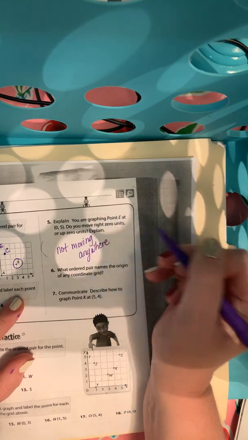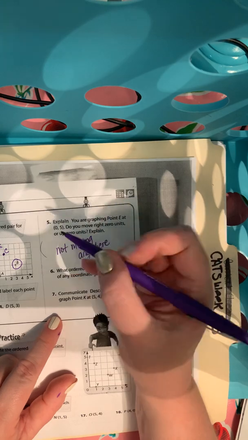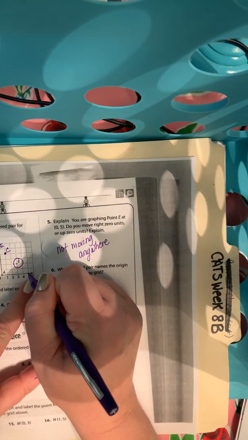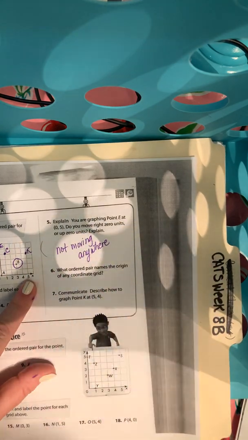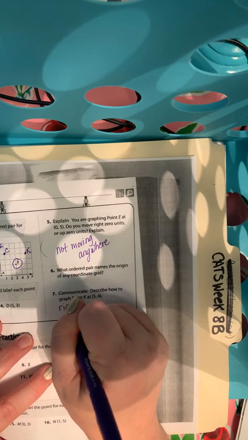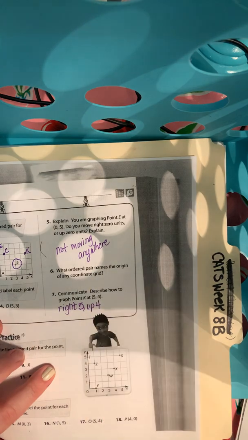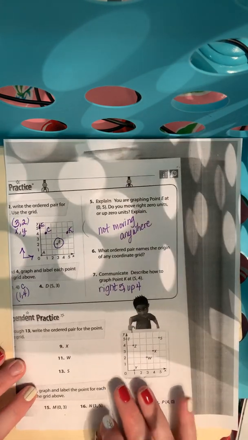Okay, number 7, describe how to graph point K at 5, 4. Going to go to the right 5, and then I'm going to walk 4. Point K. As long as you plot it, that should be fine. But you could do right 5, up 4. That would be how you would communicate it. Alright, let's go on to number 9.